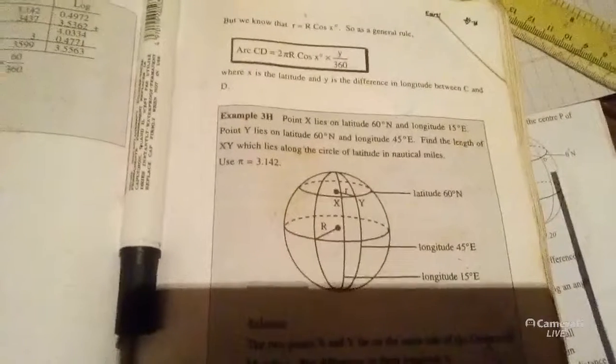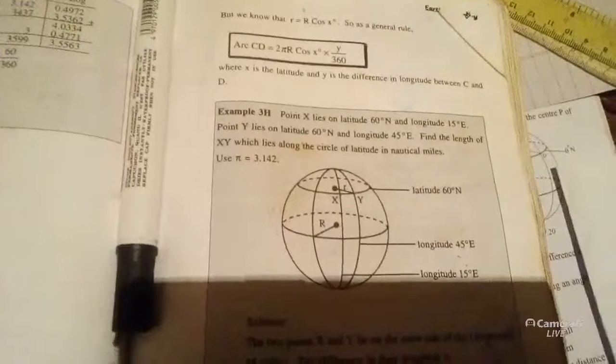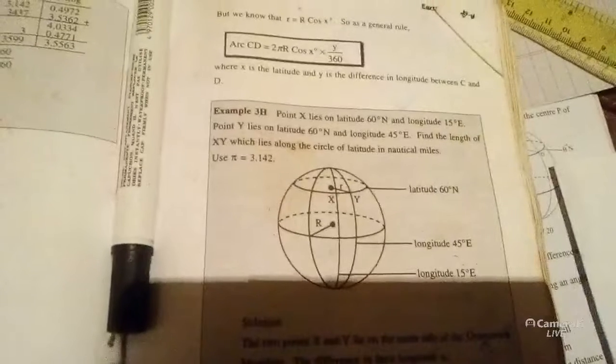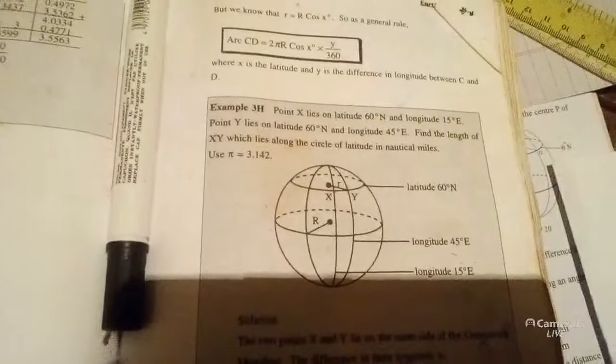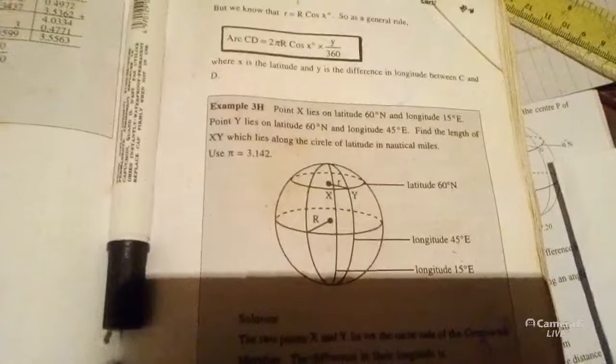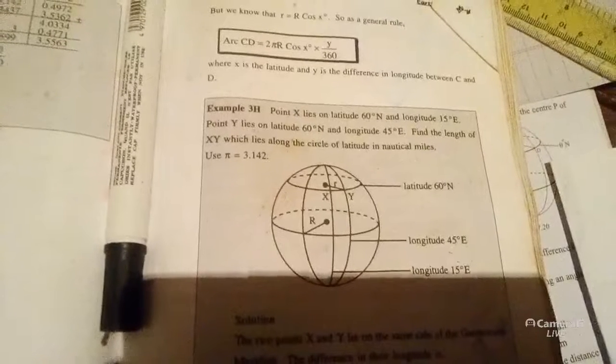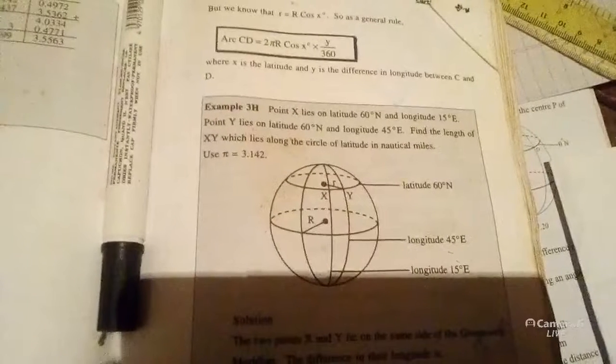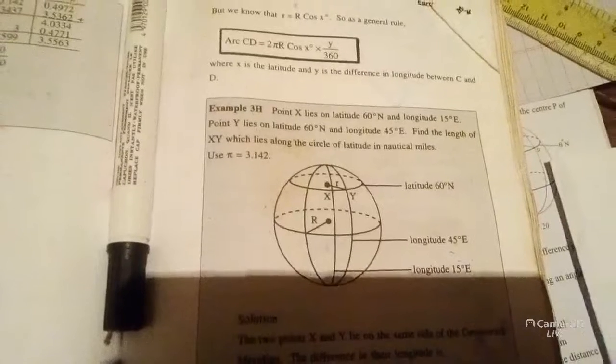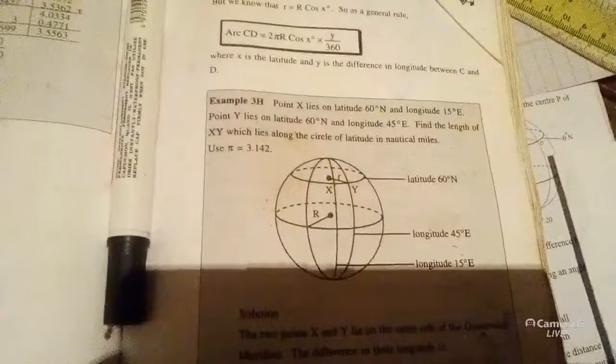Okay, so here we want to continue from where we ended. From where we ended, we are calculating the distance between two points on the great circle. When we say the great circle, I said we are talking about the longitudes.